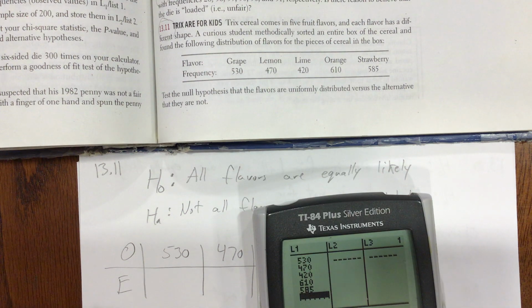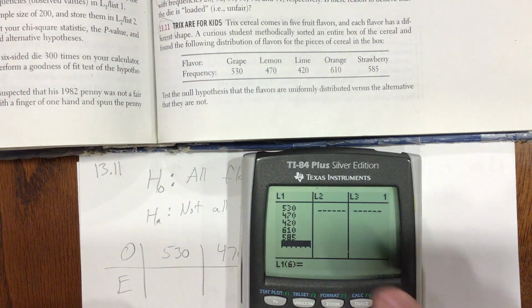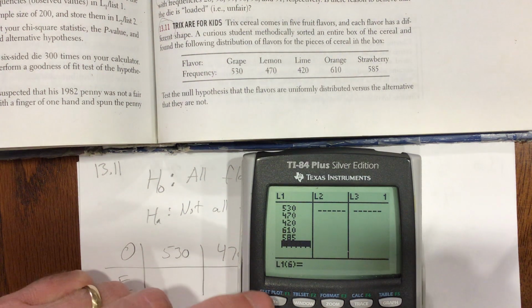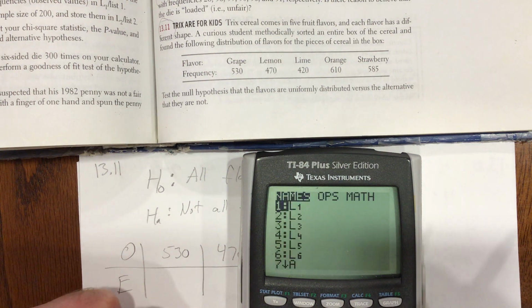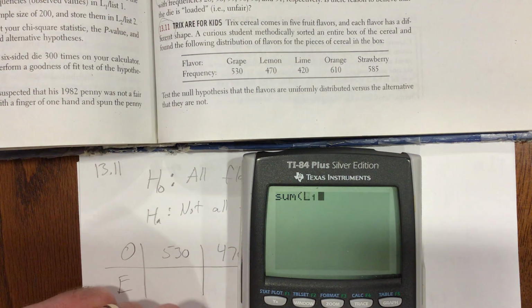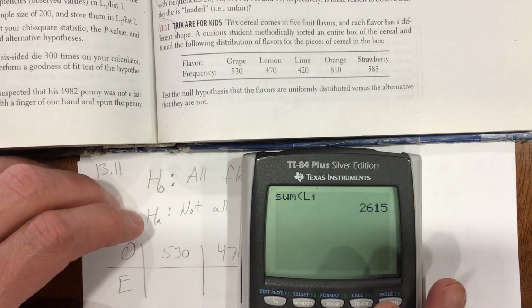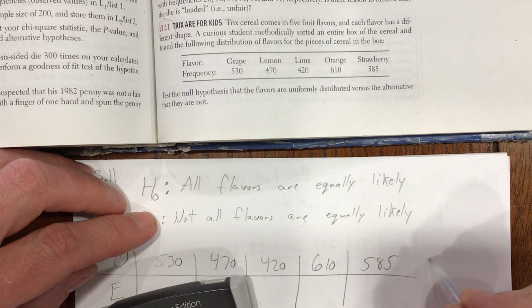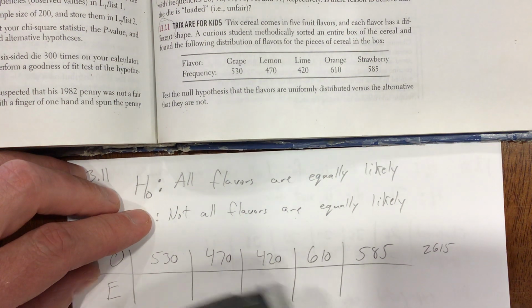Okay, and now to get my expected, I need the total, but hey, we have a feature for that, right? I just did it. Go to list, math, sum of list 1. So that's 2615. All right, that's my sum.